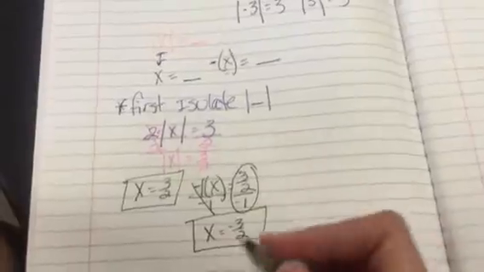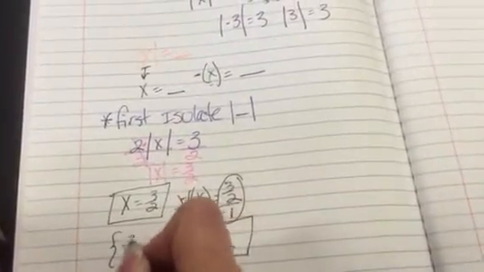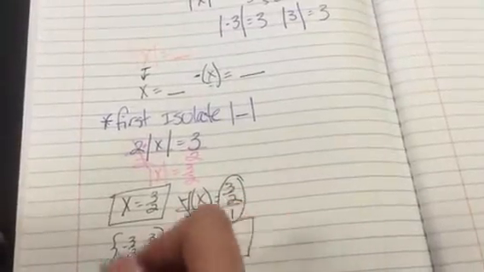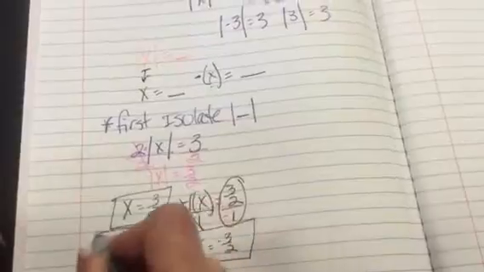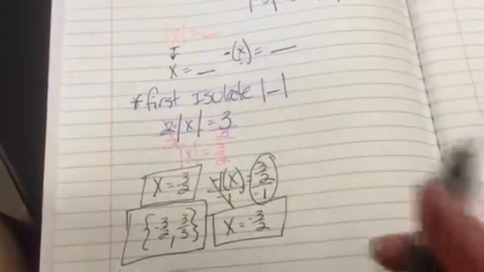Okay, I have these two choices, so I can just write my solution in braces, -3/2, comma, +3/2. It's a shorter, more efficient way to indicate that we've got two possible solutions for x.